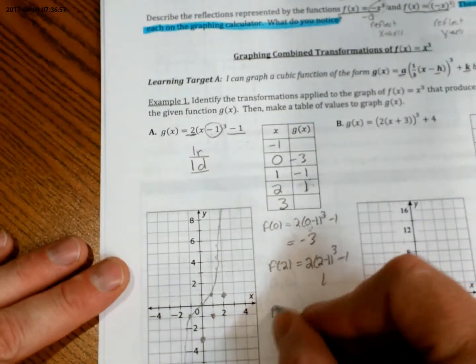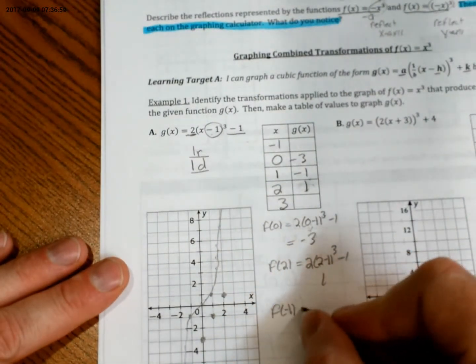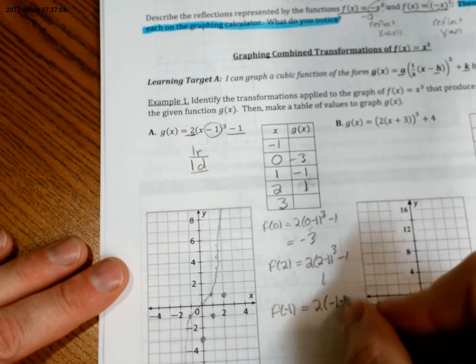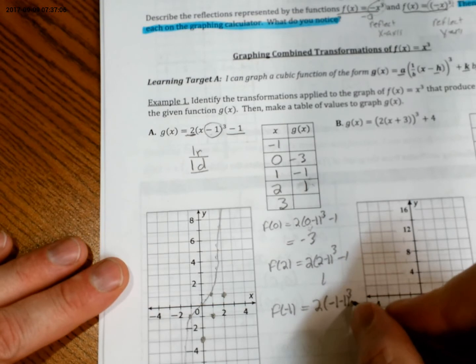Let's go ahead and plug in -1. f(-1) equals 2 times (-1 - 1) cubed minus 1.